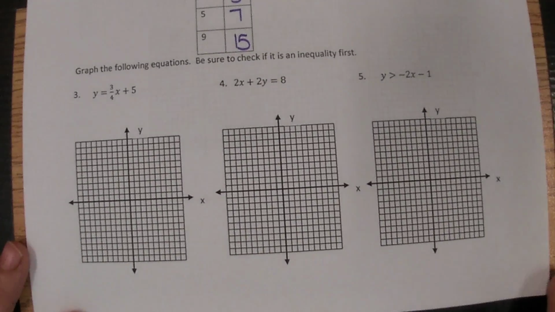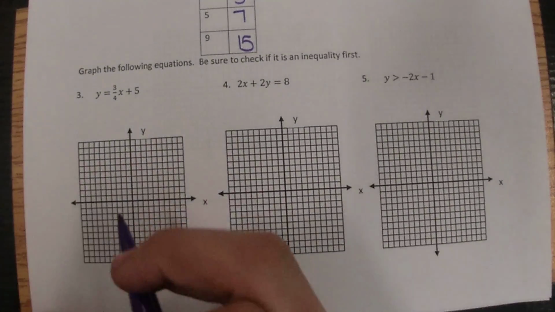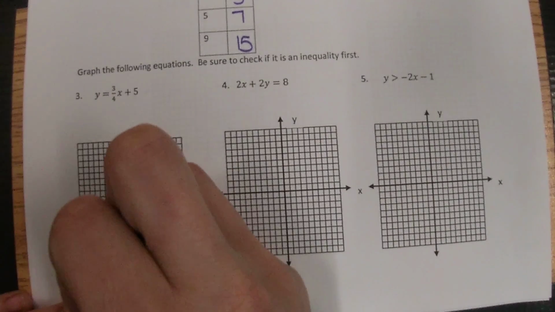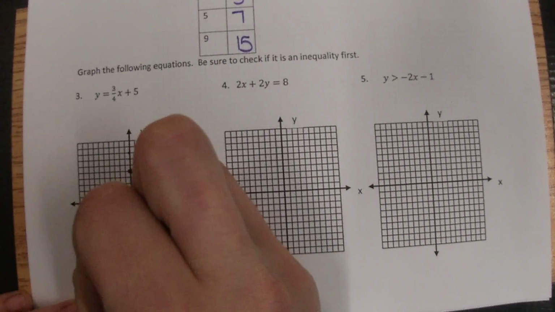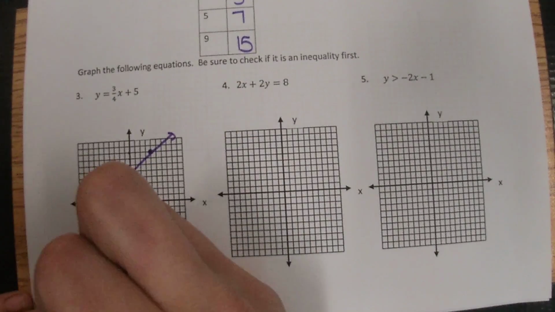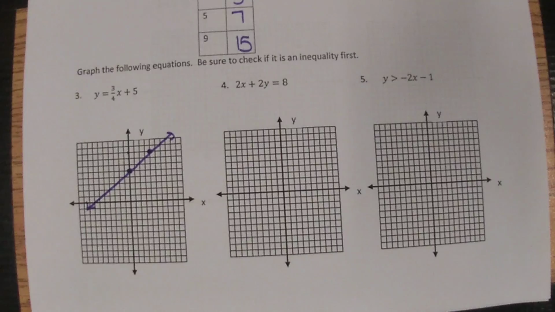Okay, graphing, this is slope-intercept form for the first one, so we're going to start at 5, and then from there we'll go up 3 over 4. Keep in mind, if I'm going too quickly for you, you can press pause, or rewind, or whatever you need some more time to do.